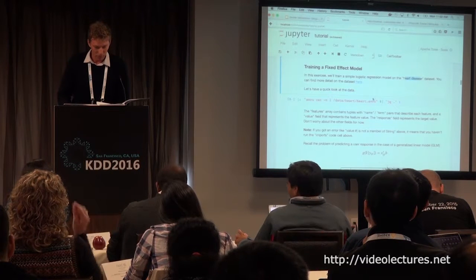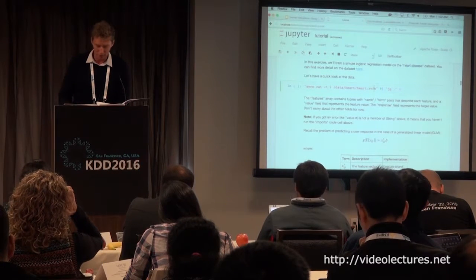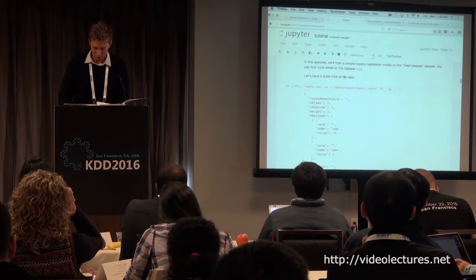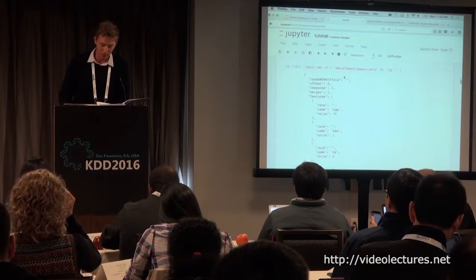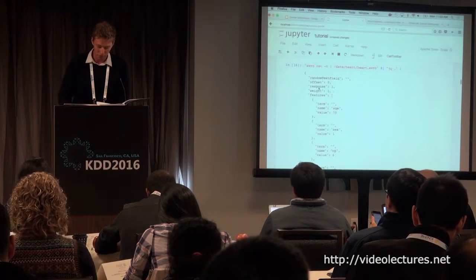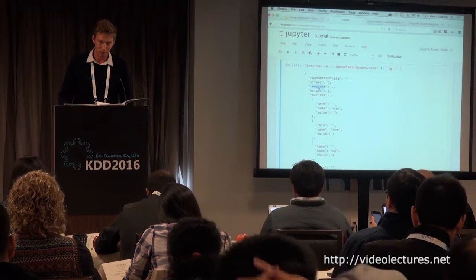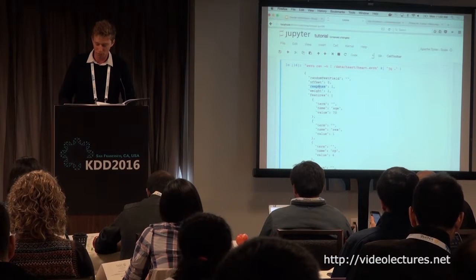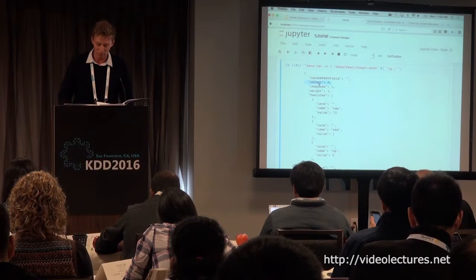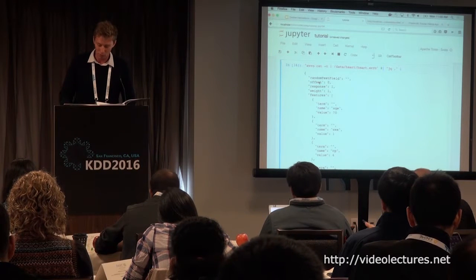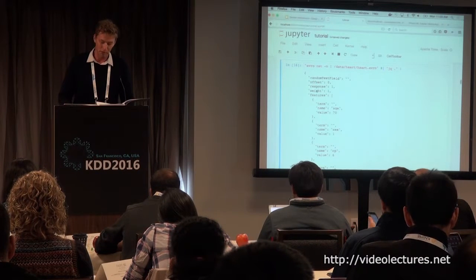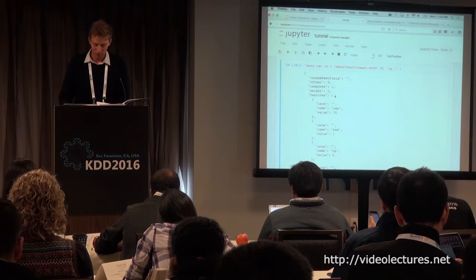So let's take a look at what this data looks like. Here we go. This is what our Avro record containing the data is going to look like. We've got our response. That's our label: 1 for heart disease, 0 for no heart disease. The offset is like a partial score that's added to it during training. We'll make use of that later. Weight is the weight of the record relative to other records. And here we go, features.